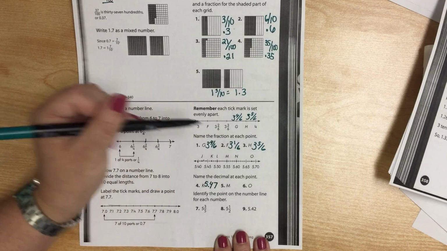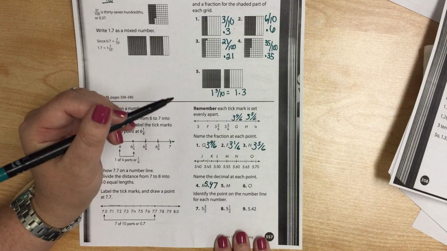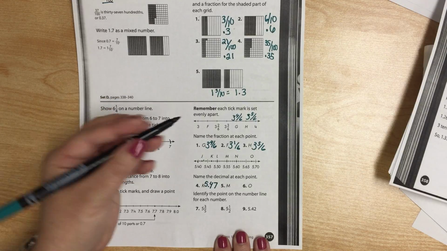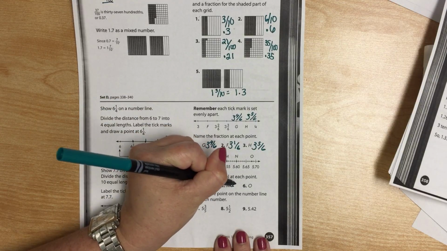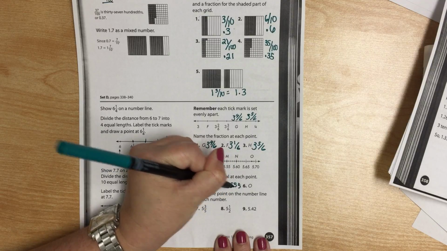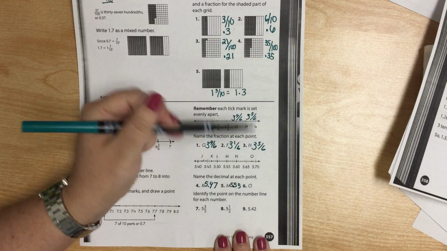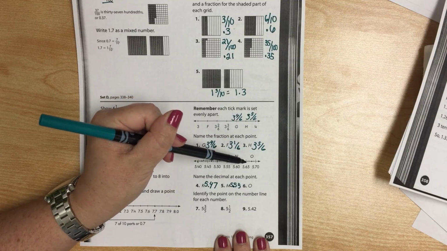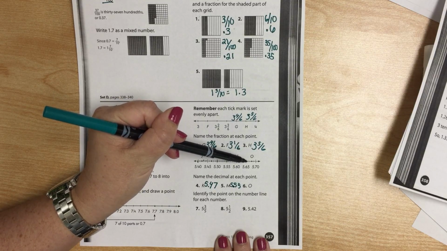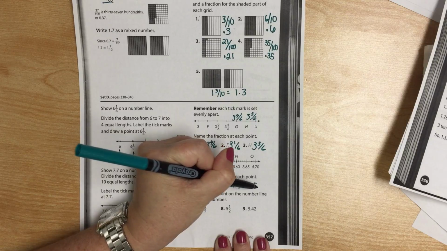5.47. What's M? That's an easy one. 5.55. It's literally labeled for you. Thank you. It wasn't me. Math spirit. Thank you, math spirits. What's O? 5.68.